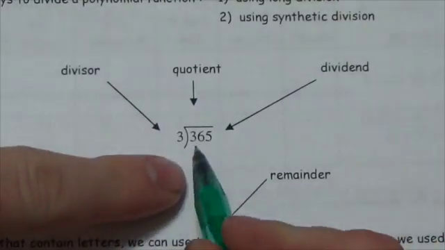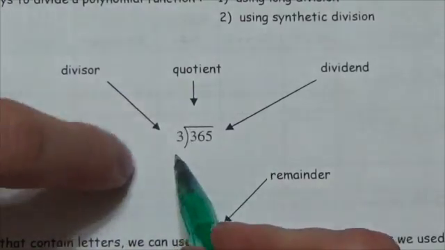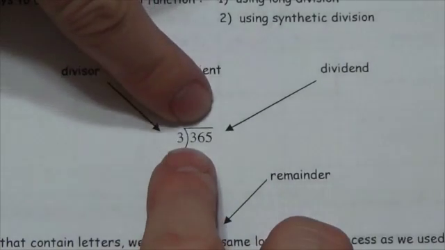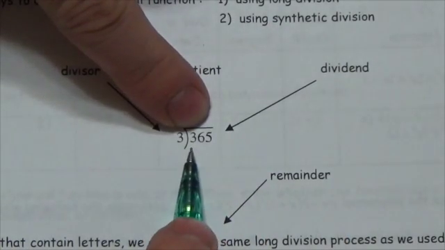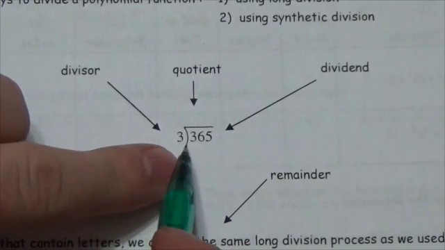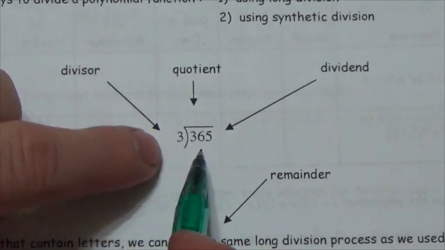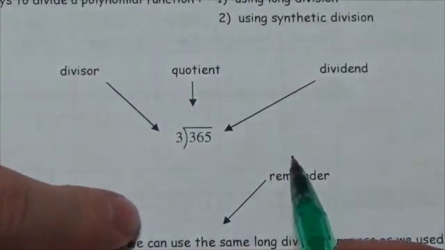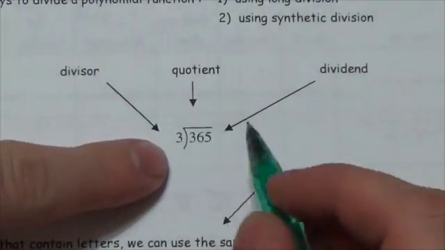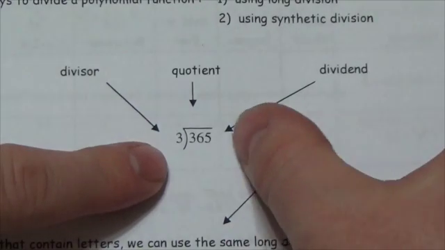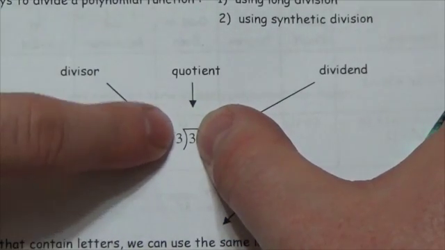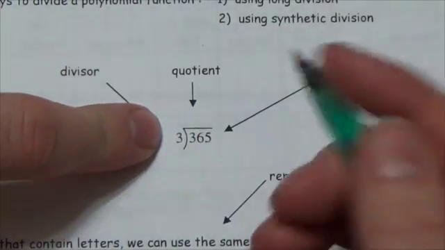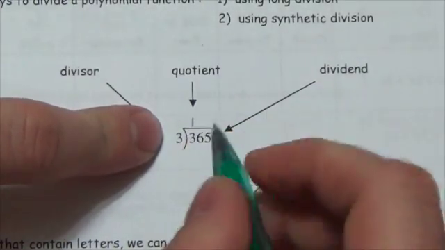What we're trying to do here is to get rid of these values up here, the highest place value in these numbers to start off with, as much as we can. We're trying to knock down this number as quickly as we can. So we're going to start with that first digit, 3, and divide it by our divisor. Now 3 divided by 3 works out perfectly. We put a 1 here.